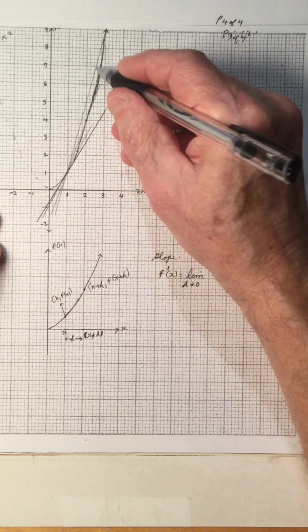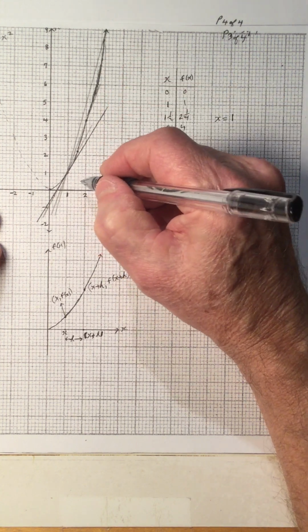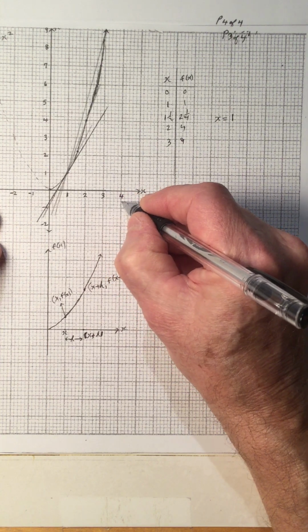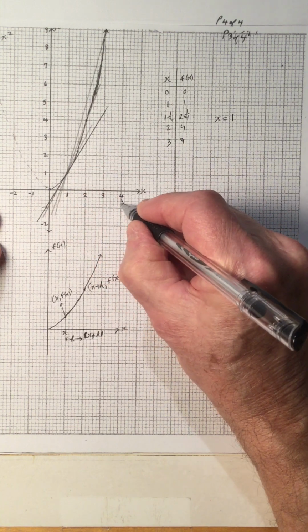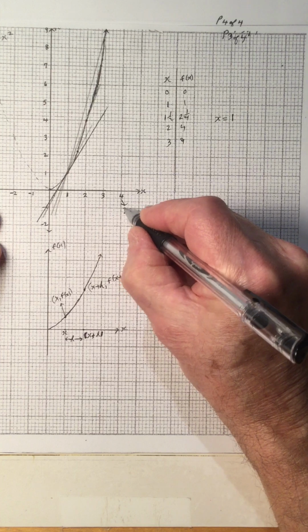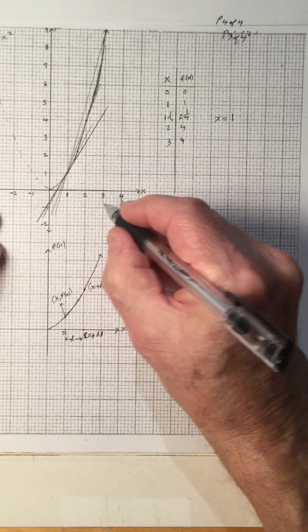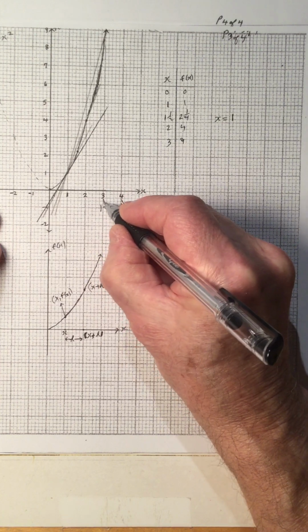Let me go back and explain what I'm trying to. So when I did this, the x value began to decrease. So let's say this is a 3 and a 4. Let's say we're looking at 1. So this 4 is actually 1 plus 3. The 3 is 1 plus 2.